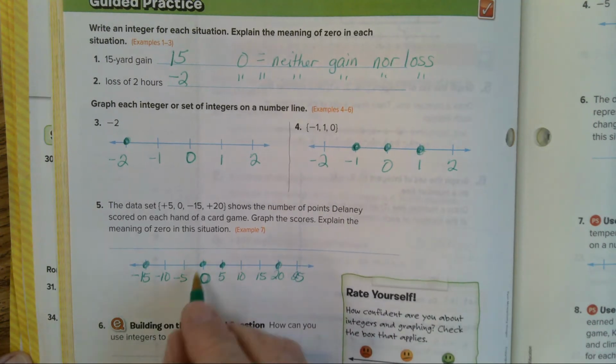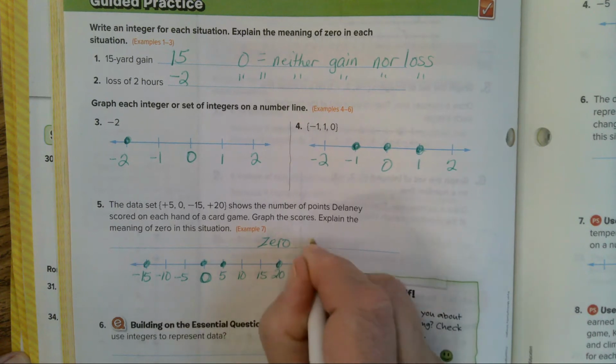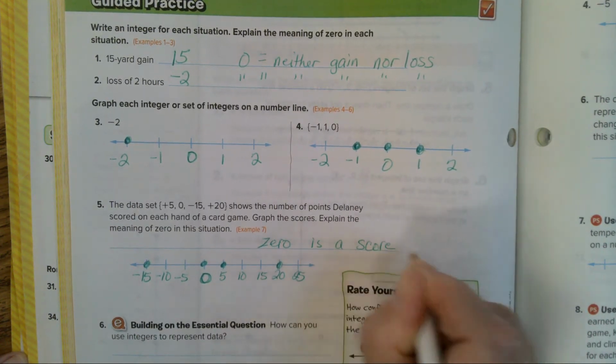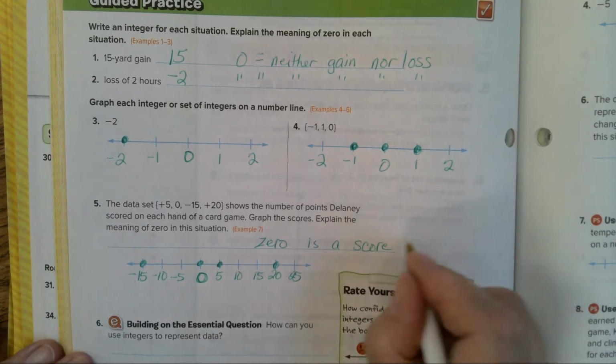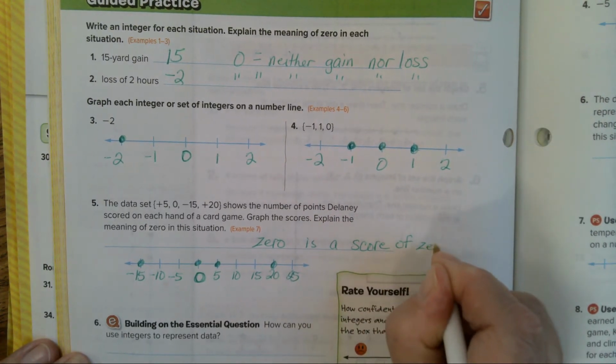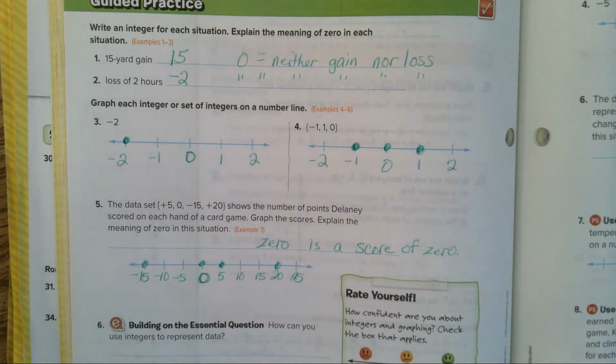Here, 0 is a score. 0 is a score. And it's a score of 0. All right. Any questions?